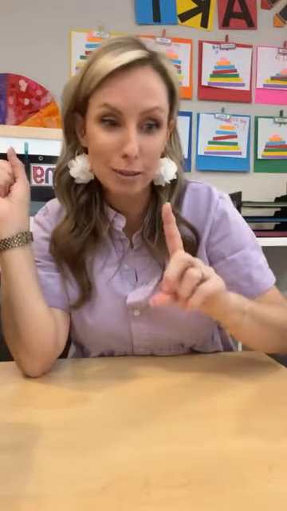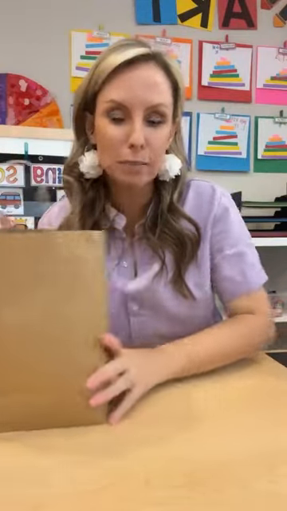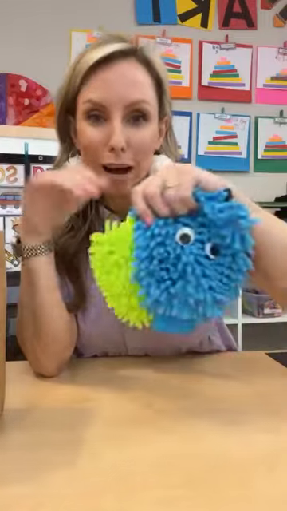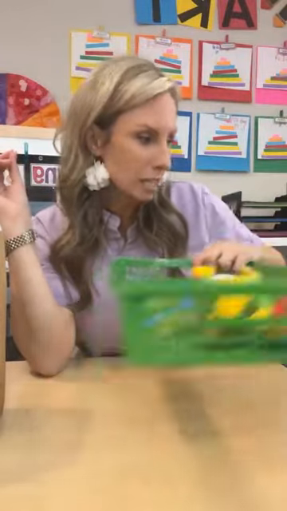So we have pass the rhyme, where they literally take it and they pass it. We have shopping for rhymes. We have our rhyme dust bunnies, rhyme puppets. And then we have our rhyming basket.